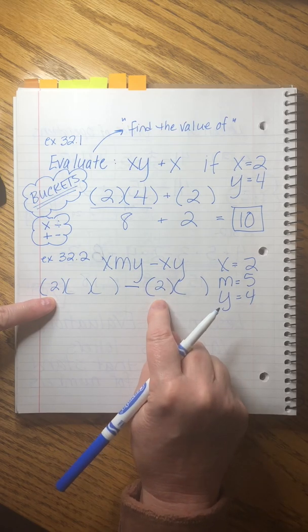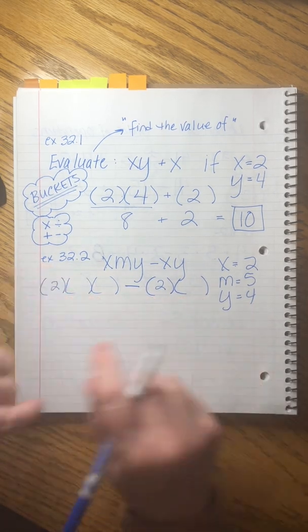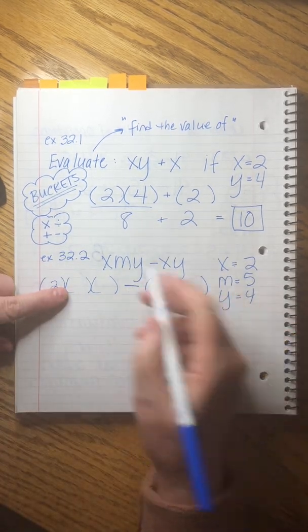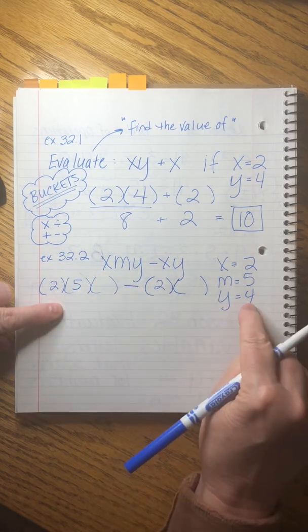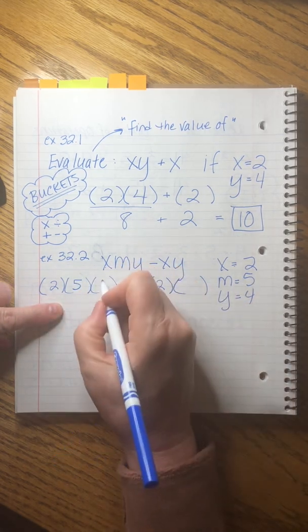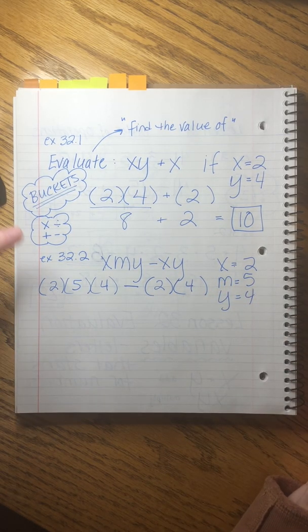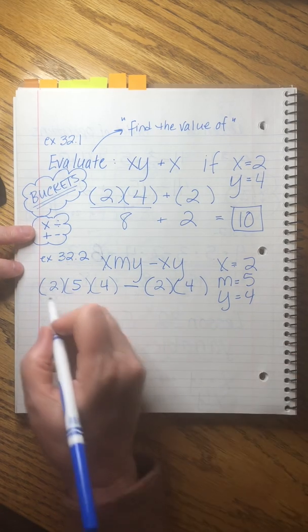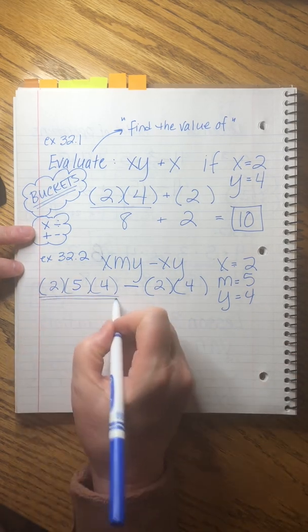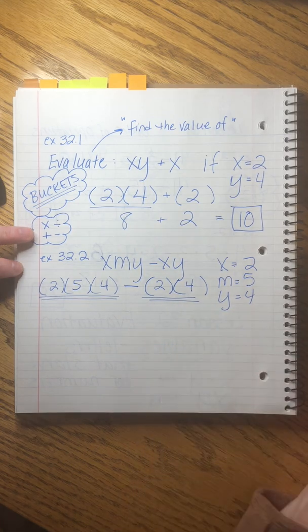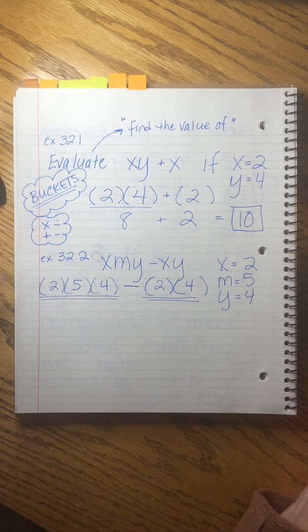Clump is a non-mathematical word, but you can see what I mean, right? M, there's only one M, it goes right there. And then Y goes in both of those places, and it's 4. Okay, fabulous. Now we're ready to use our order of operations to solve. We're gonna need to multiply those, and then we'll go through and subtract later.